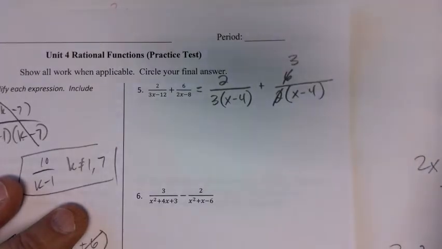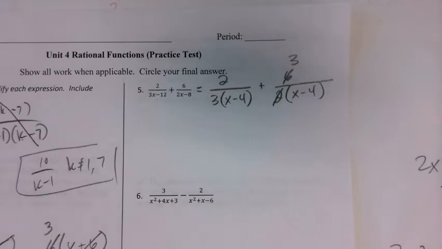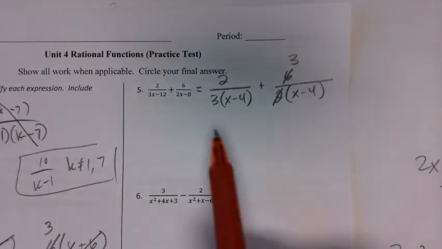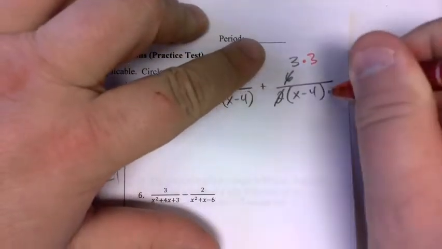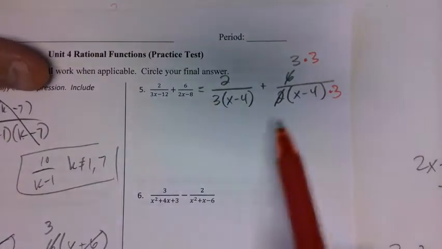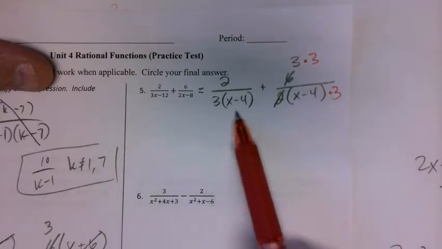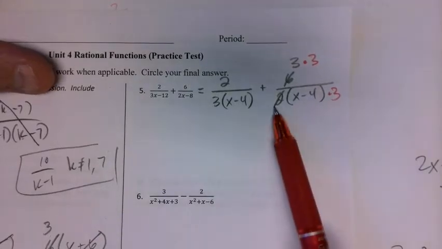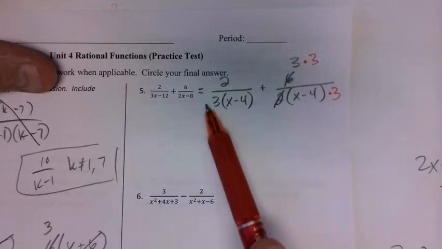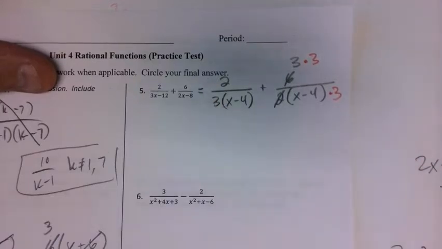Okay? Now, check this out. These don't have a common denominator. This has a 3. This one doesn't. So I'm going to multiply by 3, top and bottom. This has an x minus 4, so does this. So now, look, the denominators are the same: 3 times x minus 4, 3 times x minus 4. Now, if you didn't cancel out that 2, I'd have to multiply a 2 over here, top and bottom. But I'll tell you, it's easier to reduce first, I think.